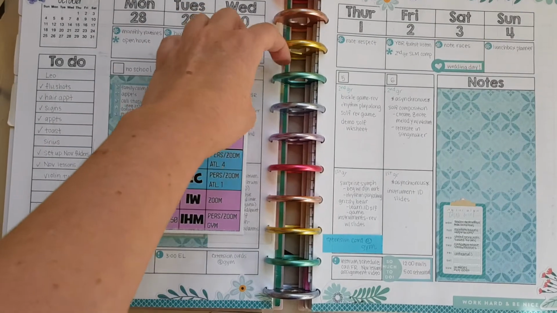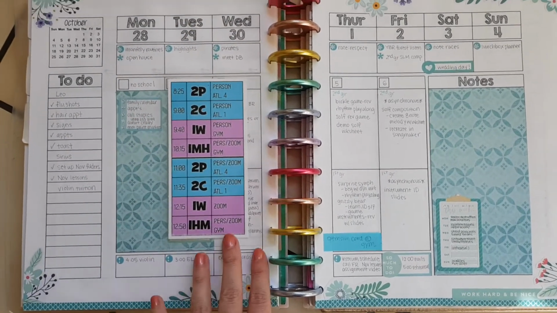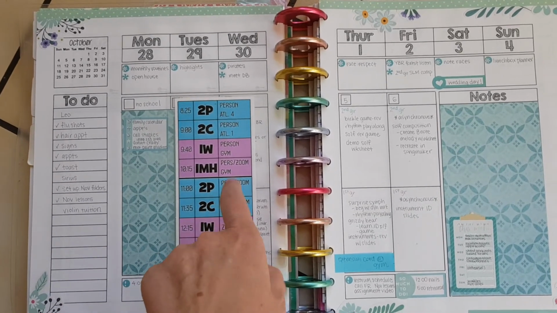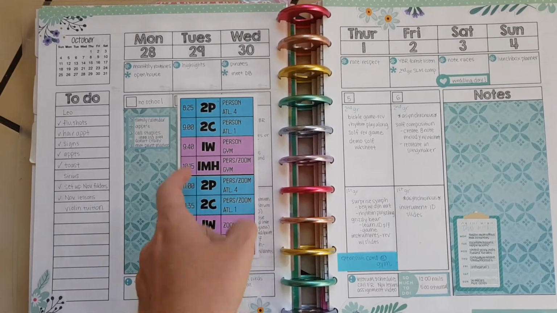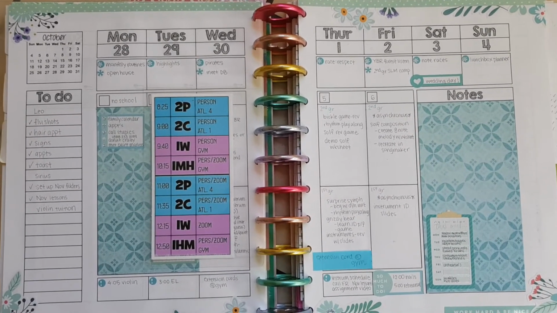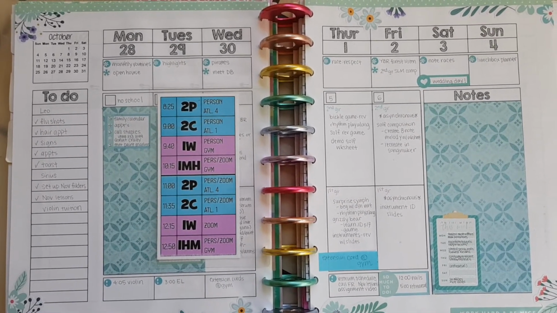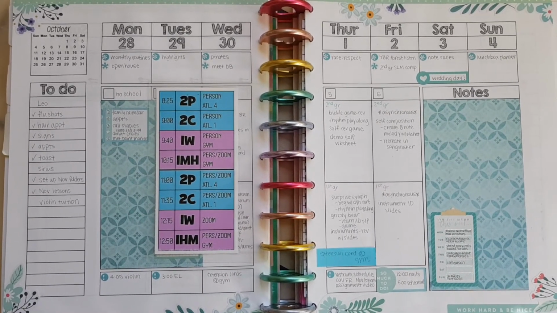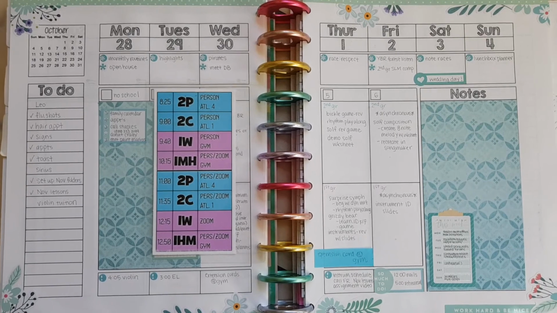So I can just stick this in somewhere to store, or I might just leave it here. And then when we come back to this one, I'll move it to my current week and it'll be ready to go. So I hope this is helpful for anyone who's dealing with a lot of newness and craziness this school year. And happy planning.